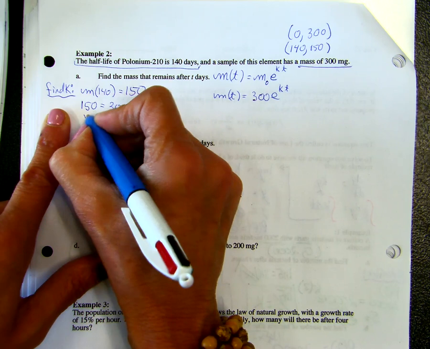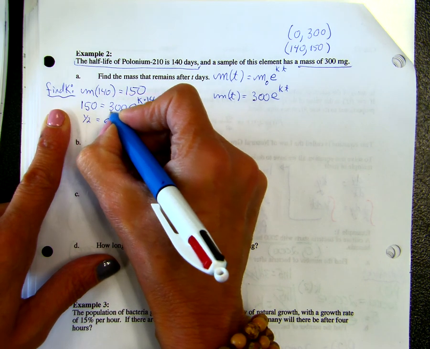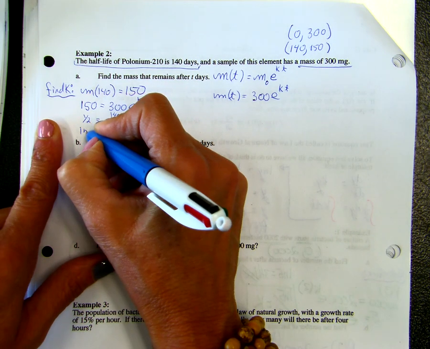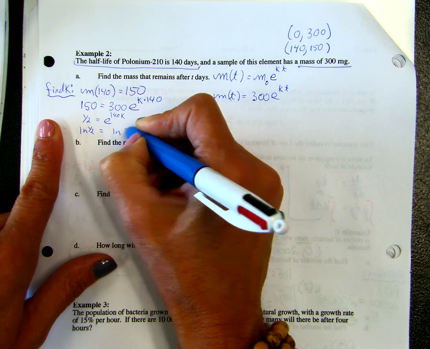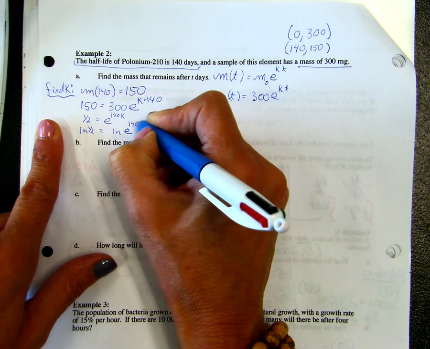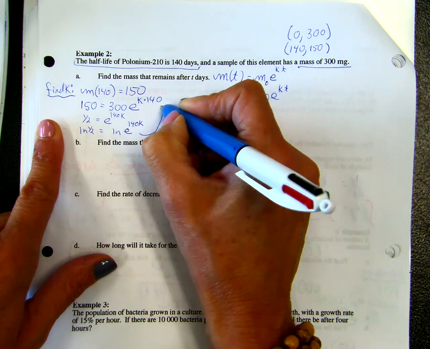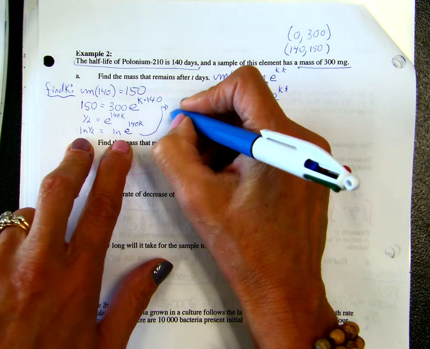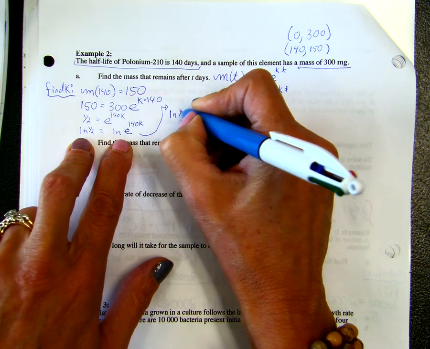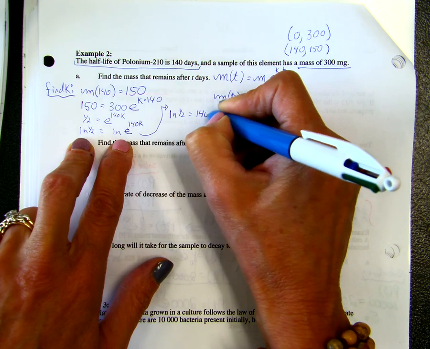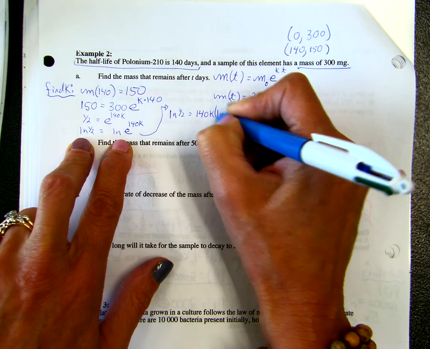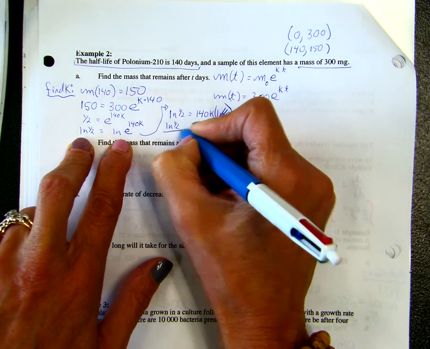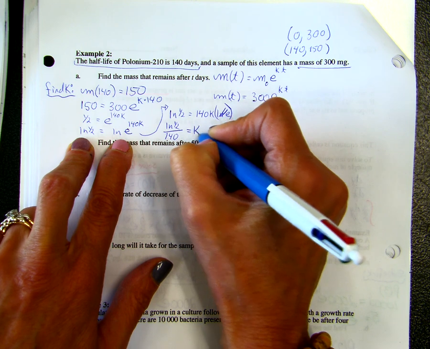Divide both sides by 300. We get 1/2 equals e to the 140k. Take the ln of both sides. I get the ln of 1/2 is equal to the ln of e to the 140k. Ran out of room there. Okay, power law, I can bring that 140k down. I've got the ln of 1/2 is equal to 140k times the ln of e, which of course is just equal to 1. So the ln of 1/2 over 140 is going to give me my k value.